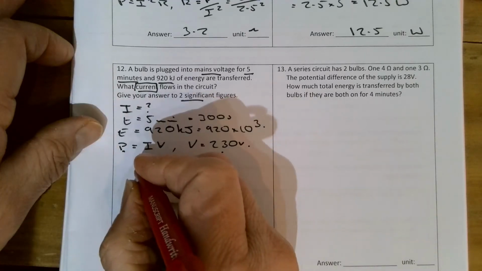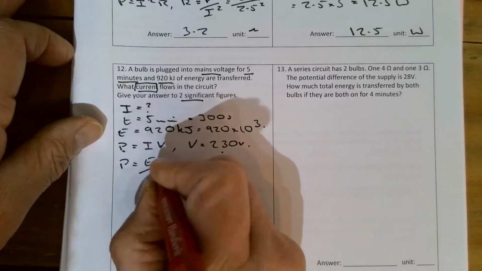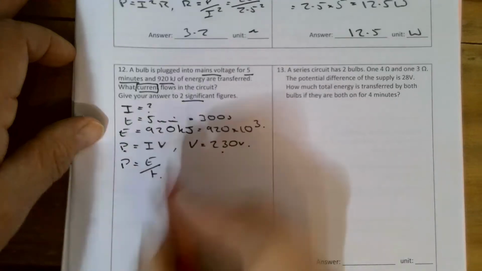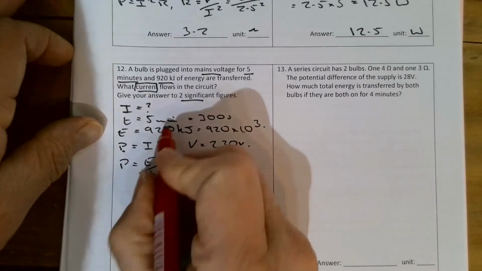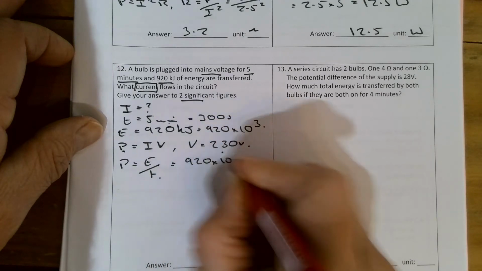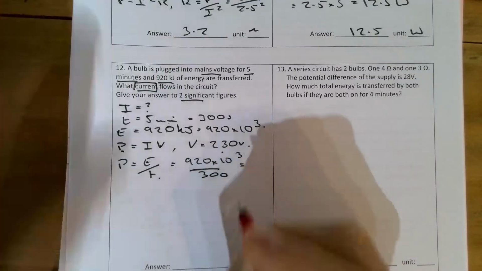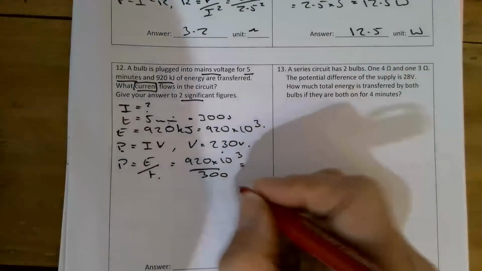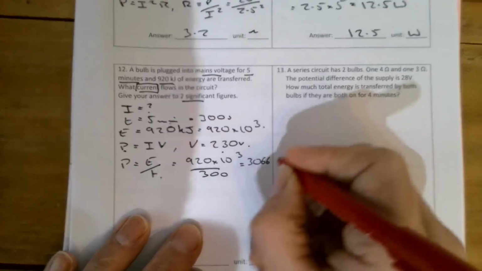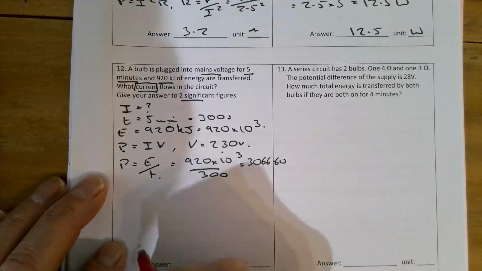Well, P is equal to the energy transferred per unit time. So have I got energy? Oh, I have. I've got time. So it's going to be 920 times 10 to the 3 divided by 300, which will give me 3066.6 watts. Now I've got power.